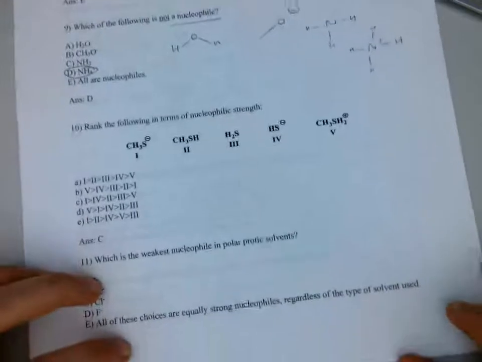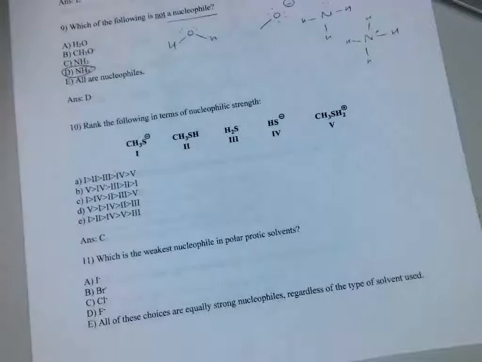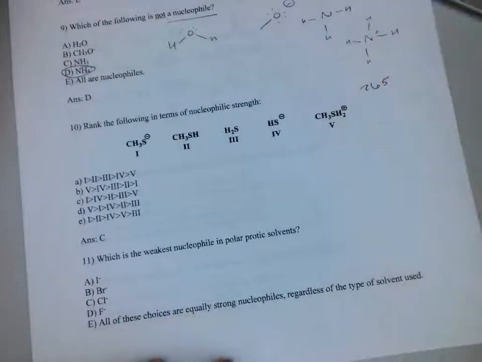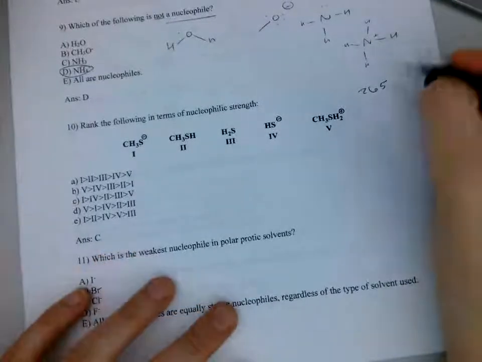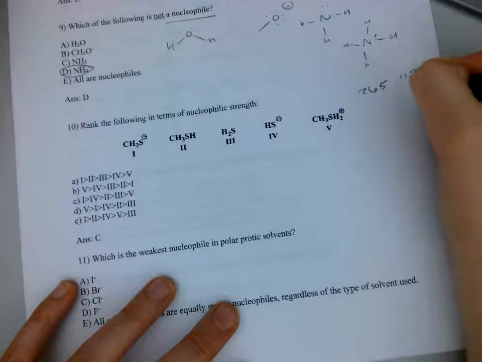Okay, the next question is about nucleophilicity or nucleophile strength. So this is actually kind of a tough one, I think, because it's so hard to know which is the strongest nucleophile. I struggle with this. So I recommend you go to your book, page 265, and read some about that. And then further down, this is for the 11th edition, so I hope this is right for you guys.